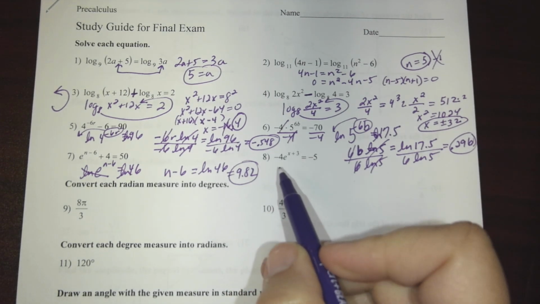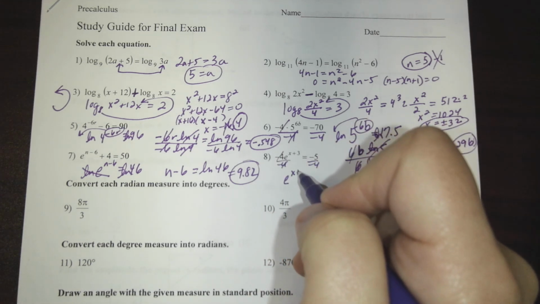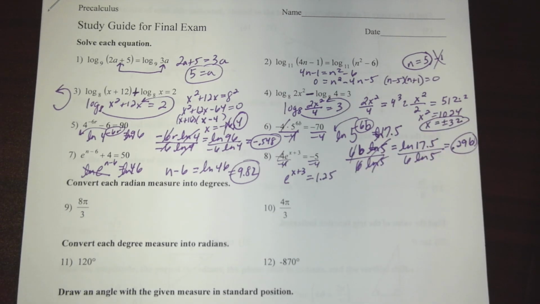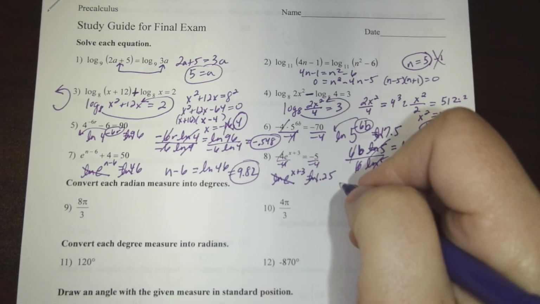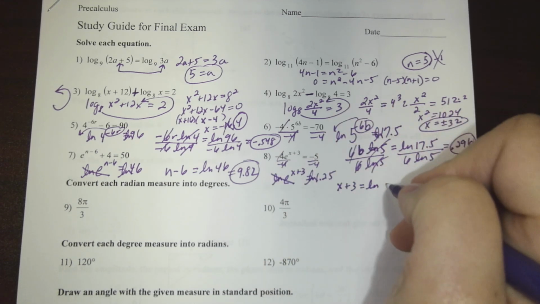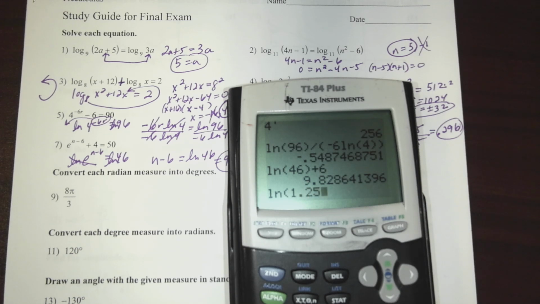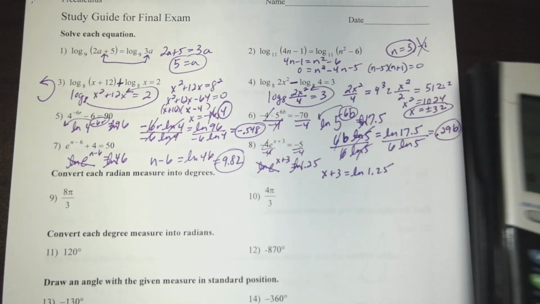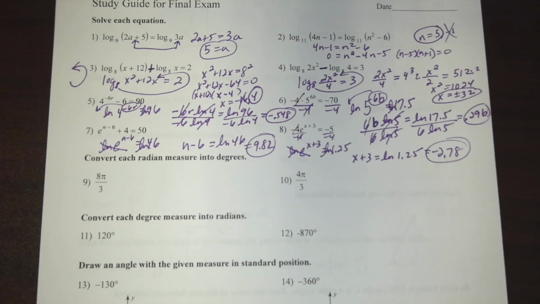And then dividing -4 over first for this one, you get e to the x plus 3 equals 5/4, which I'm just going to call 1.25 because it's a terminating decimal. And I'll do the same thing I just did over there. ln both sides. You get x plus 3 equals the ln of 1.25 and then minus the 3. And again, ln 1.25. And then you're going to subtract 3 after you close the parenthesis. You get -2.78. So that's all you have to remember for logs, okay?